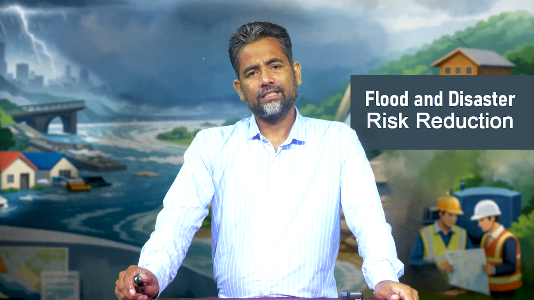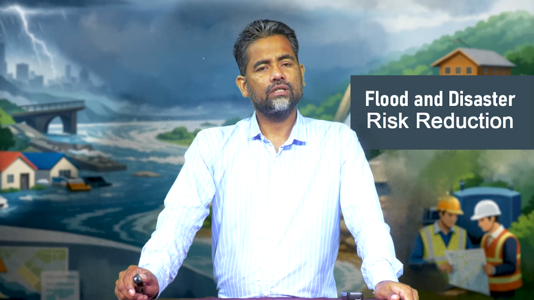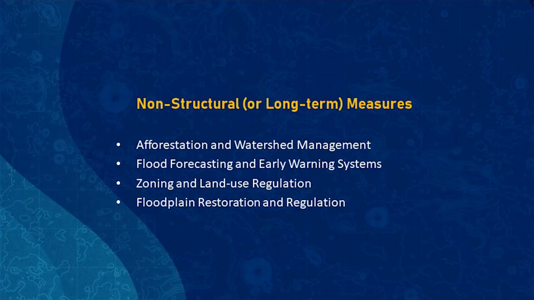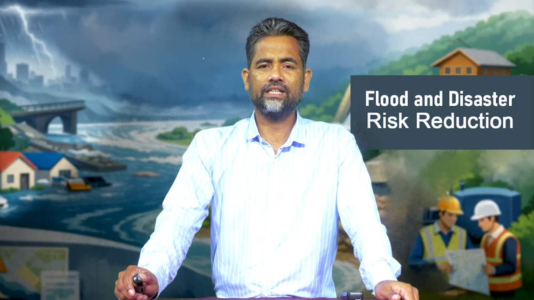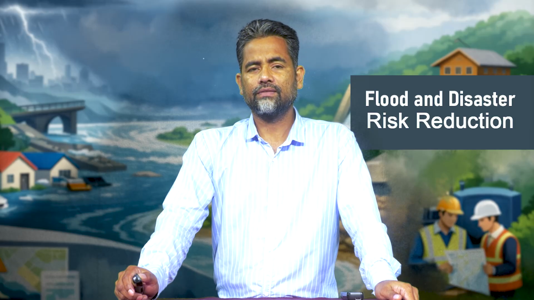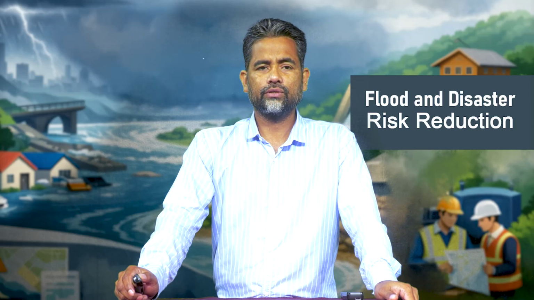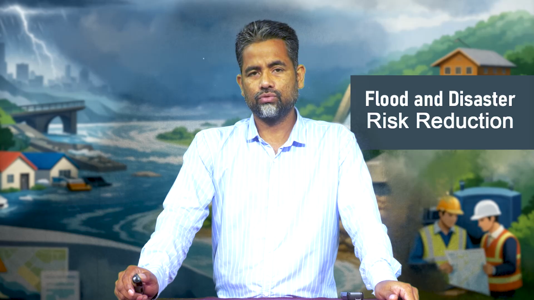Let us first discuss the non-structural or long-term measures. First, afforestation and watershed management. Reforestation and restoration of vegetation cover in upper catchments increases soil infiltration capacity, reduces surface runoff, controls soil erosion, and moderates peak flood flows.